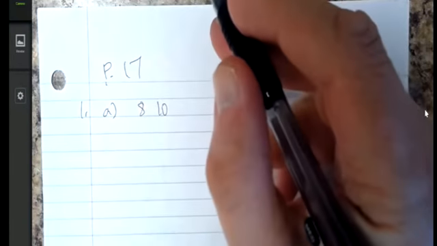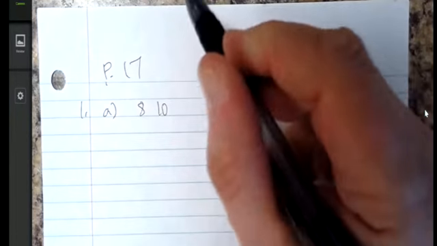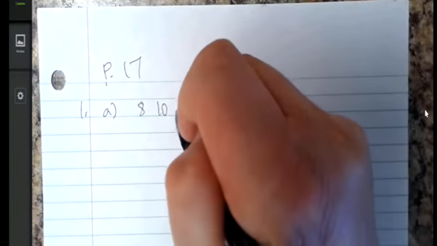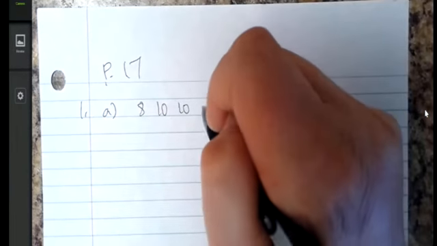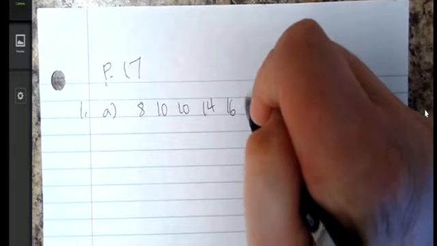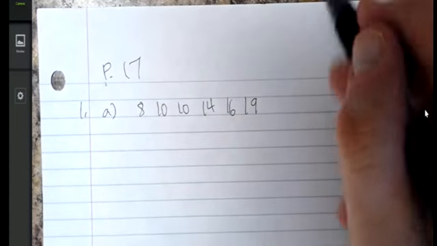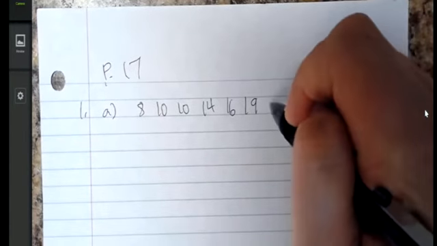So here we go. It's page 17, number 1, A. We are to find mean, median, and mode for the set: 9, 8, 10. I'm going to put them in order now: 8, 9, 10, 10, 14, 16, 19, 23.